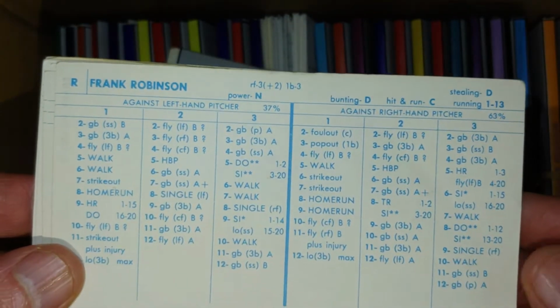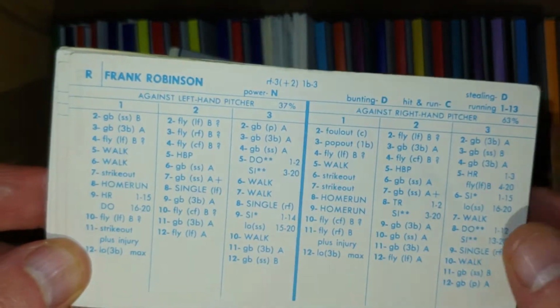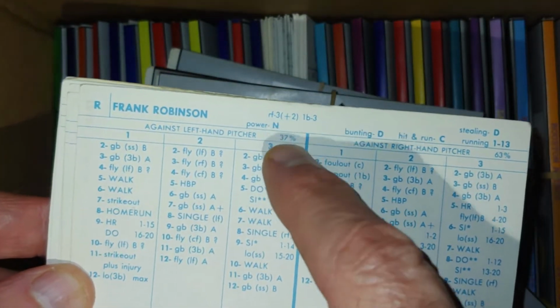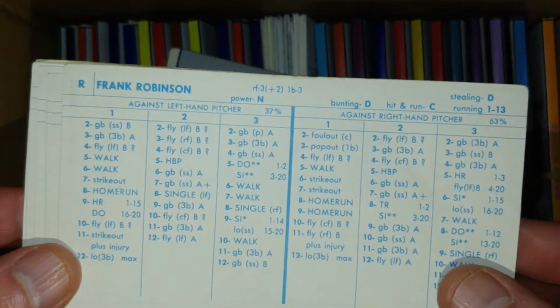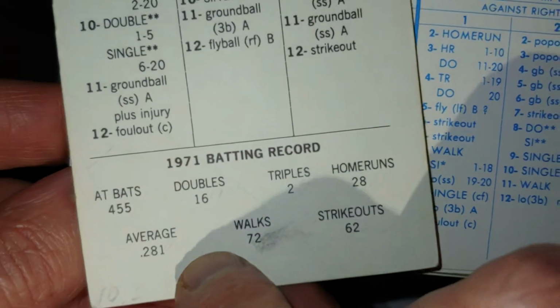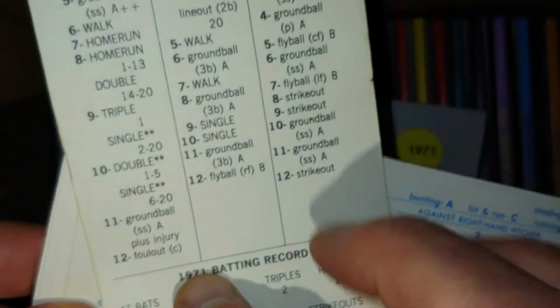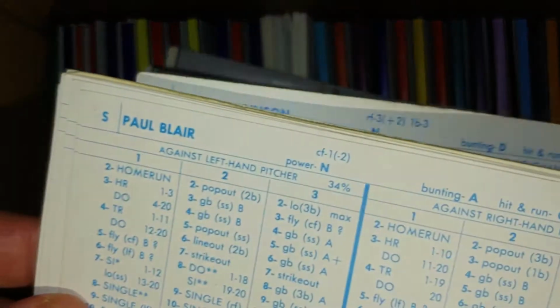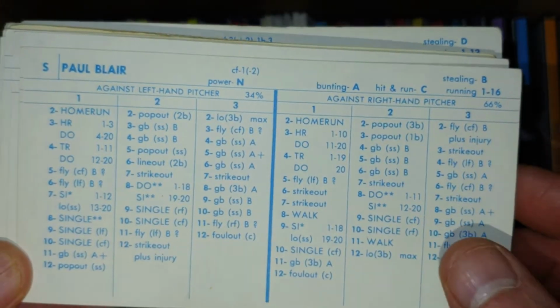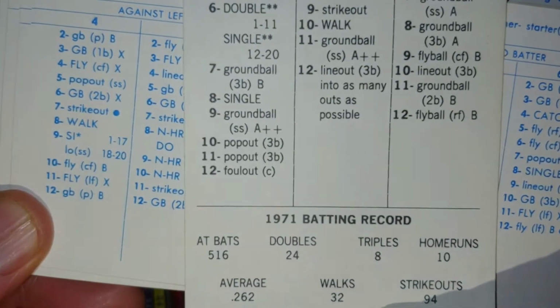But Frank Robinson looks still pretty good. Remember, this is a World Series team. Frank Robinson's defense finally falls a little bit. He was a 2, now he's a 3. And of course, he's getting older, and his average is under 300 for the first time in a bit, under 30 homers for the first time in a bit. Paul Blair, of course, the great defense, but now you're seeing the stick start to wane a little bit, 262.